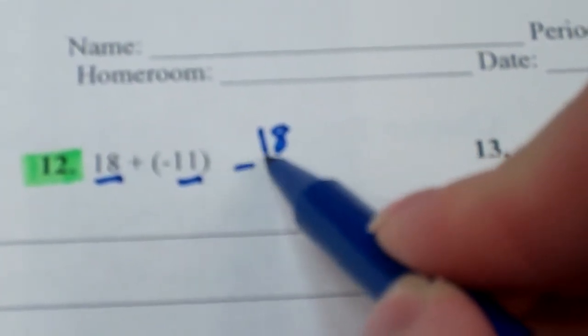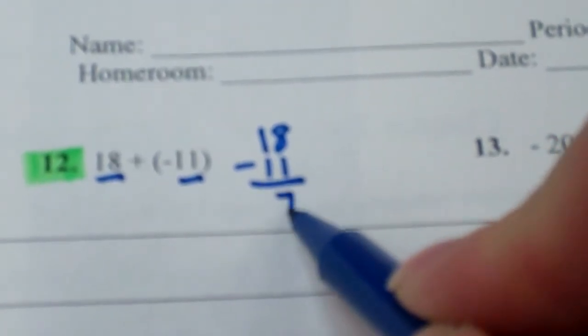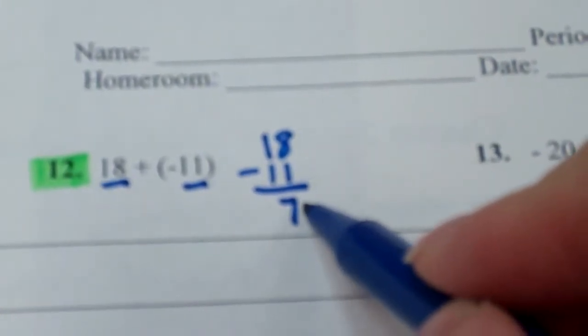Next, 18 plus -11. Since this is a positive number and this is a negative number, I'm going to subtract those two. 18 minus 11 is 7. Now I'm going to take the sign of the higher number. 18 is higher than 11, so it's going to be positive.